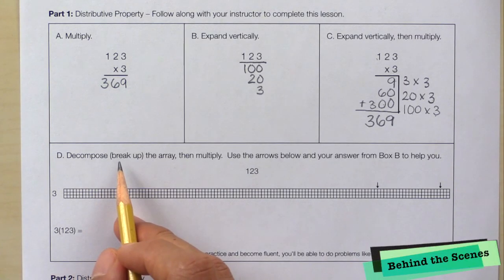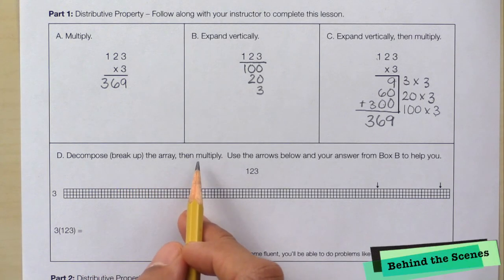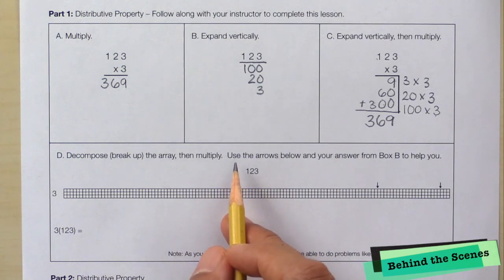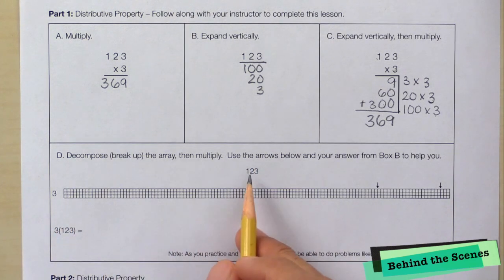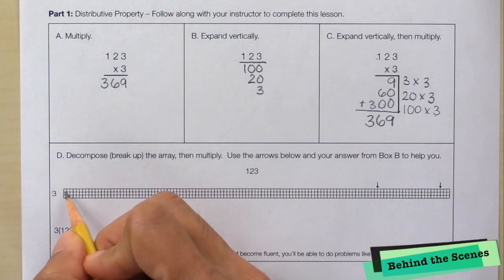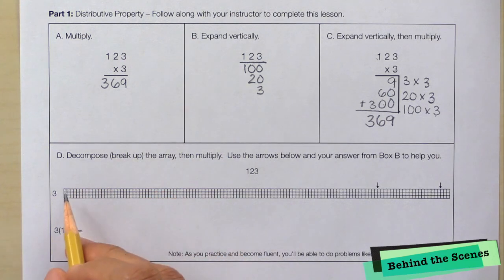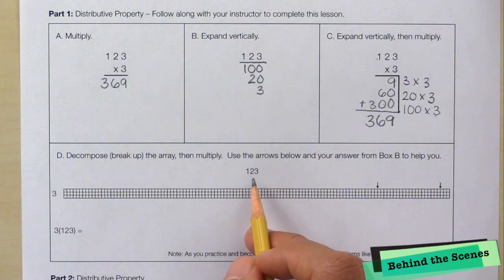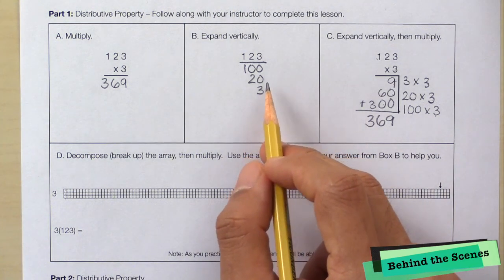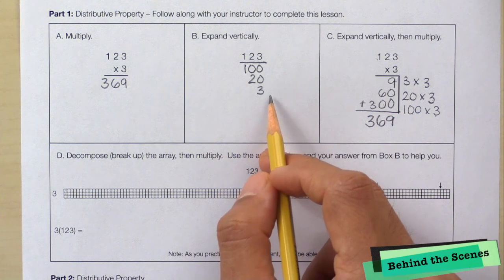Decompose or break up the array, then multiply. Use the arrows below and your answer from box B to help you. So here we have 3 times 123. There are 3 rows and 123 columns. This is a pretty wide array, so let's break it up. Instead of looking at this as 123 columns, let's break it up into 100 plus 20 plus 3.